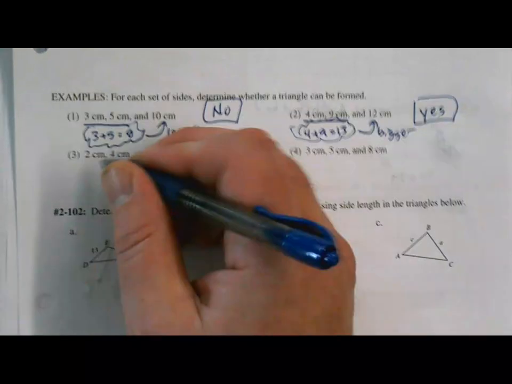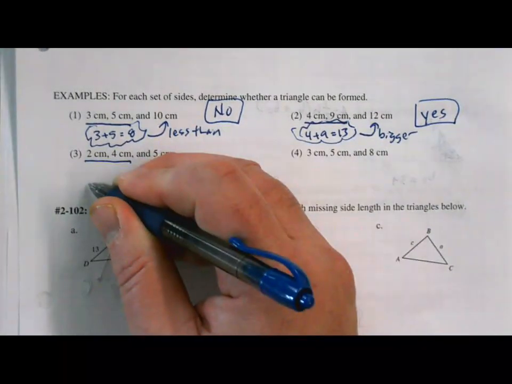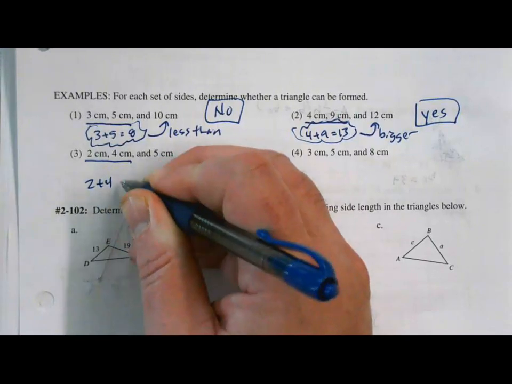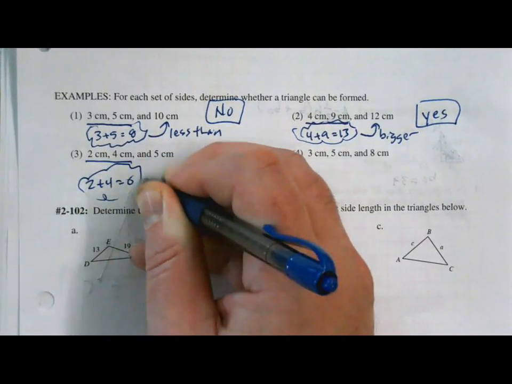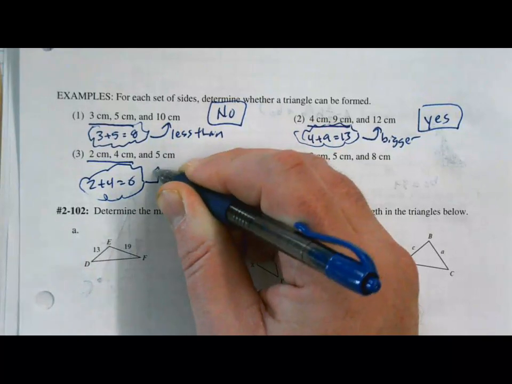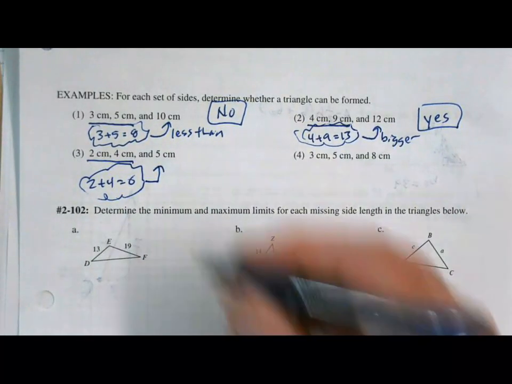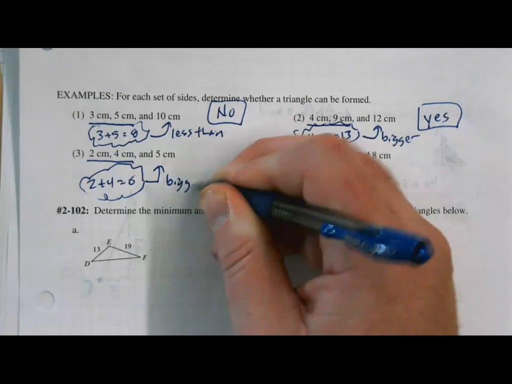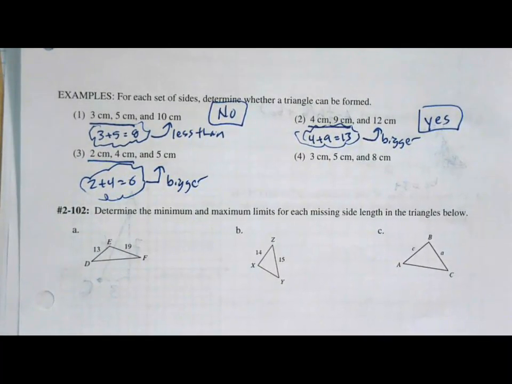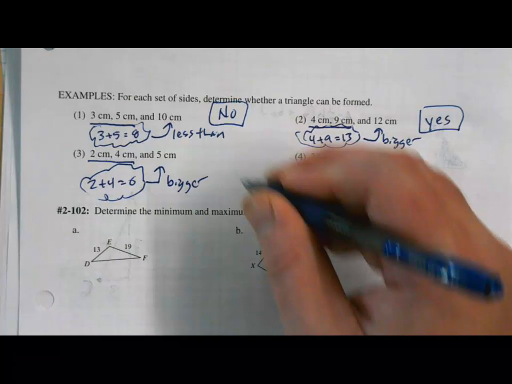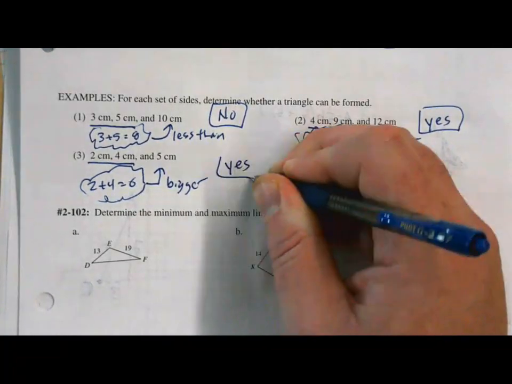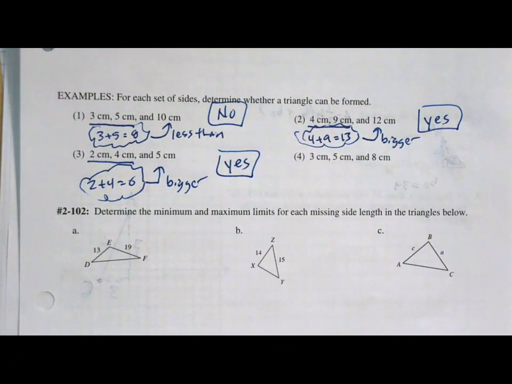How about this one? My two small sides are 2 and 4. So in my thought bubble, I'm doing 2 plus 4 is 6. And I'm looking at that 6 and I'm looking at that 5 and the 6 is bigger. So what's that tell me? Yes, that makes a triangle. We can totally make a triangle out of those because the two small sides add up to something bigger.